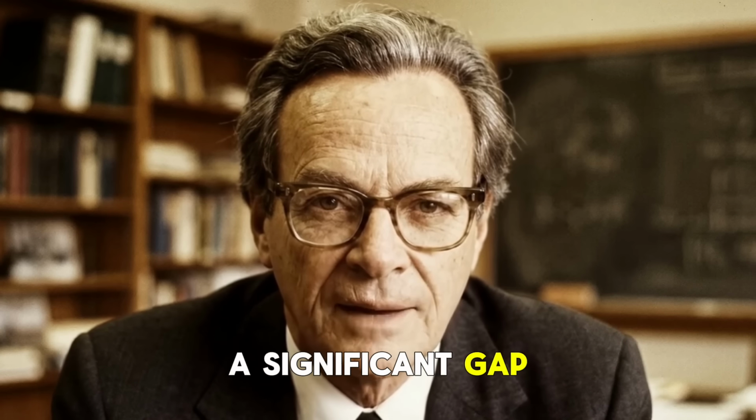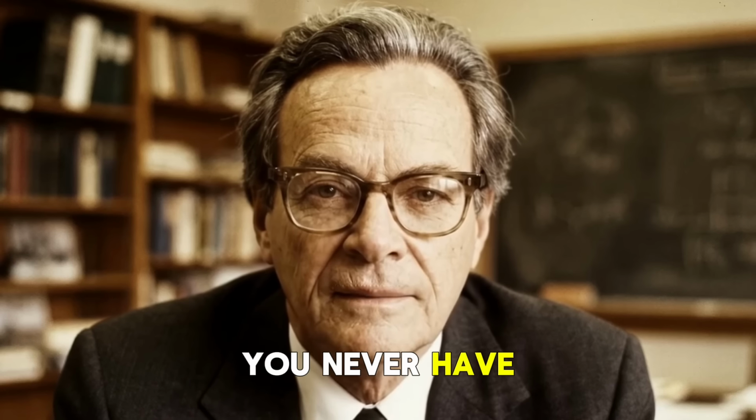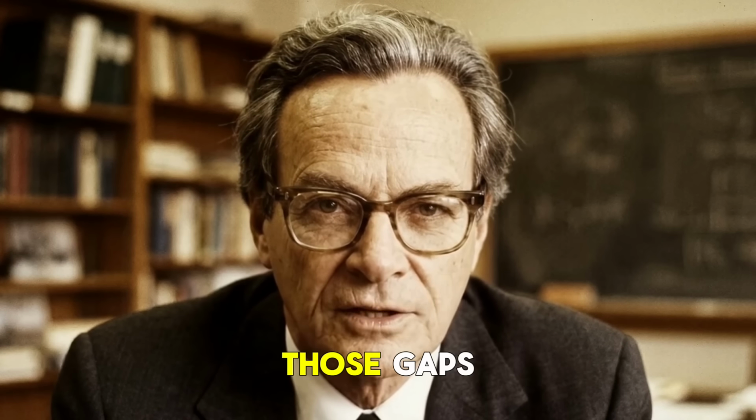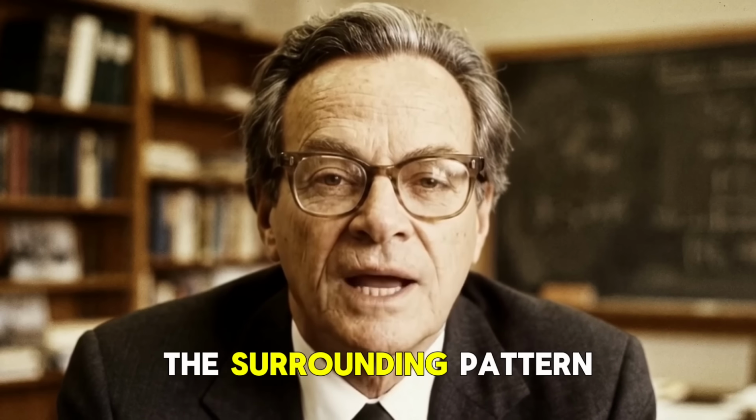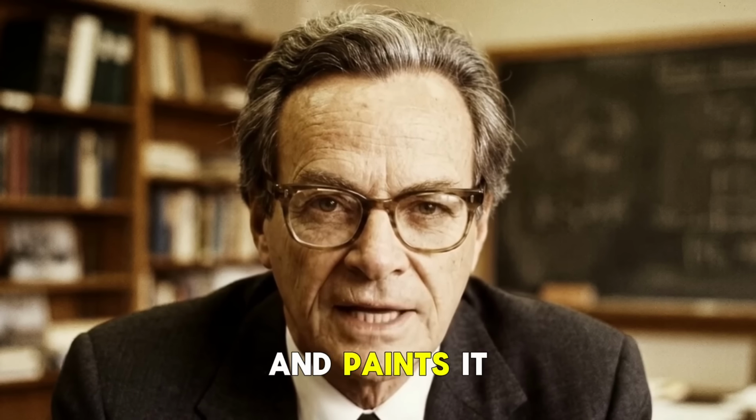A significant gap. You should notice it. You should see 2 dark holes in your visual field. But you don't, you never have. Because your brain quietly fills in those gaps. It looks at the surrounding pattern, makes an educated guess about what should be there, and paints it in.